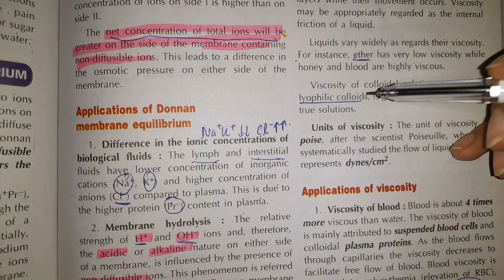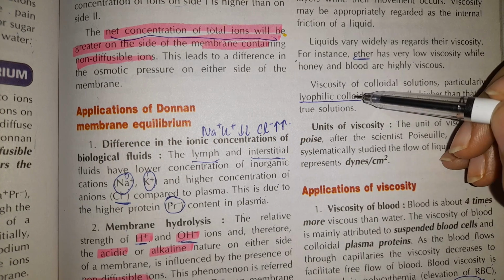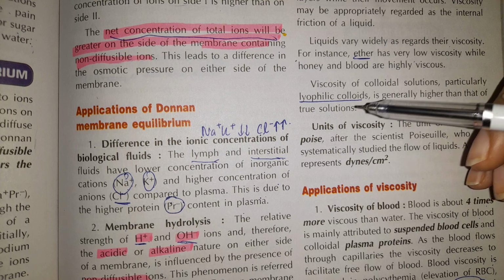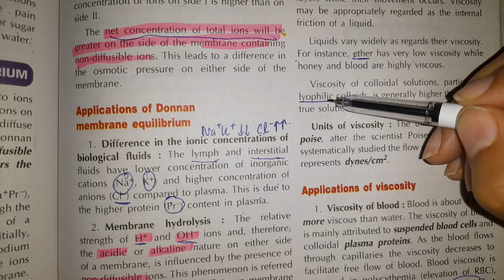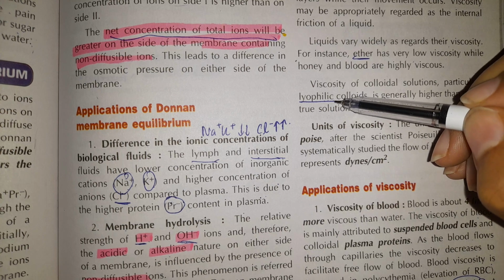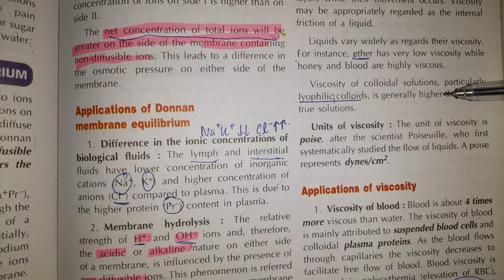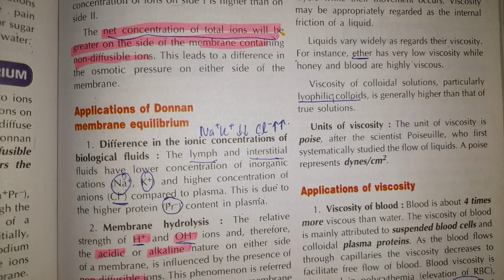So, as you know, in the beginning, we studied about two types of colloidal solution, lyophilic and lyophobic. In the lyophobic ones, there was no interaction between the disperse phase and the dispersion medium. But in the lyophilic ones, there was interaction, or there was attraction. And this attraction hinders the movement. So, lyophilic colloids have higher viscosity as compared to the lyophobic ones.